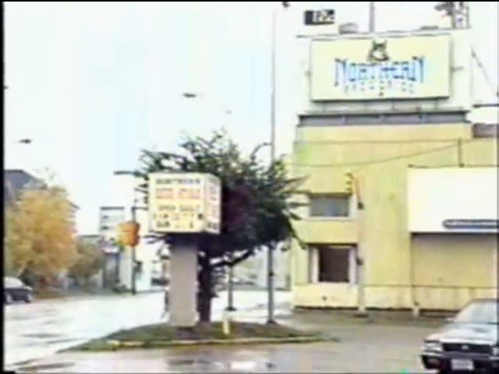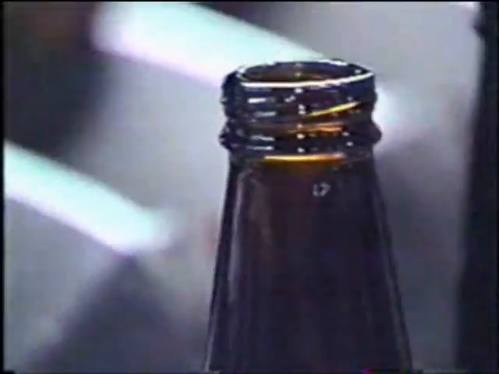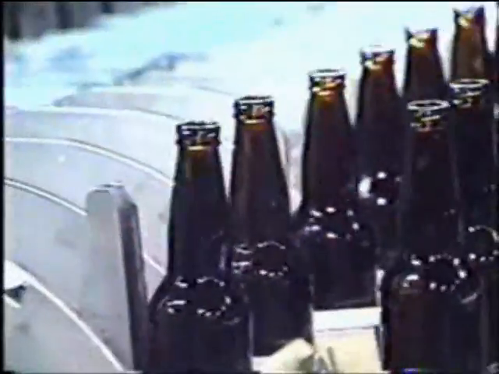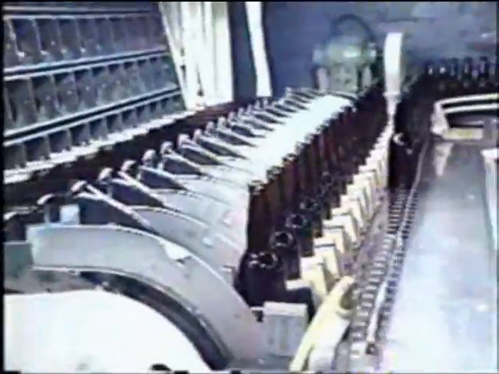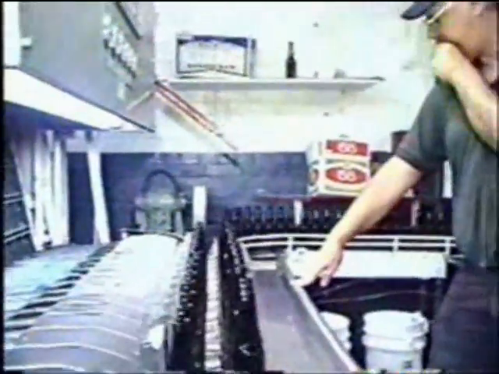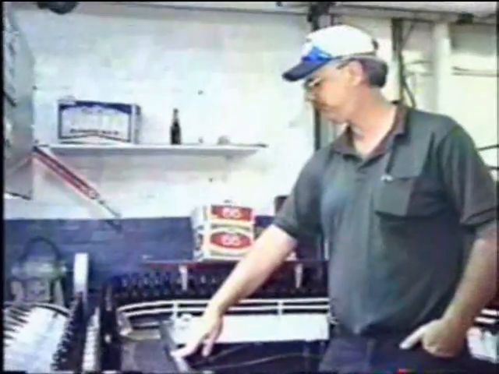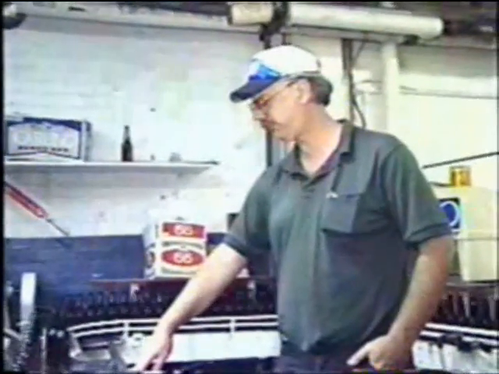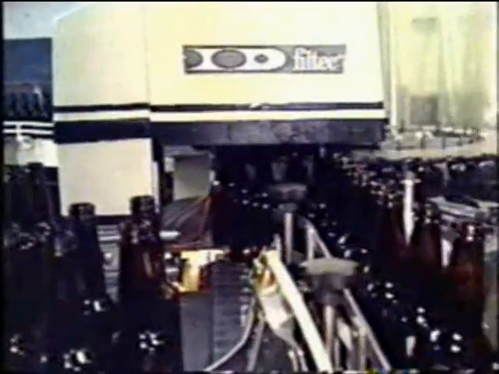And continuing on, Bob, with the bottling process. The empty bottles that we put into the soaker at the other end come out at this end, and what this fellow is looking for are bottles which are not the standard bottles. Sometimes foreign bottles sneak in there. He's also looking for bottles with any obvious defects in them, chips in the neck, or any foreign matter inside.